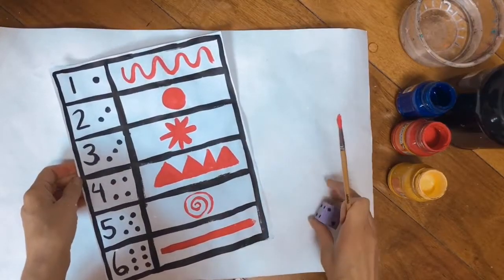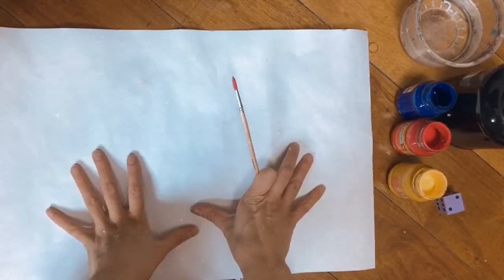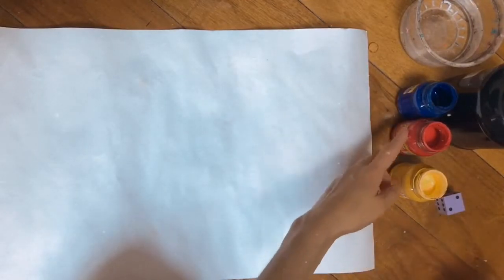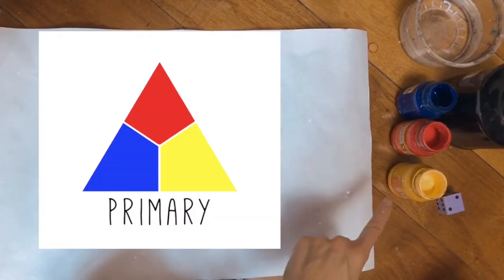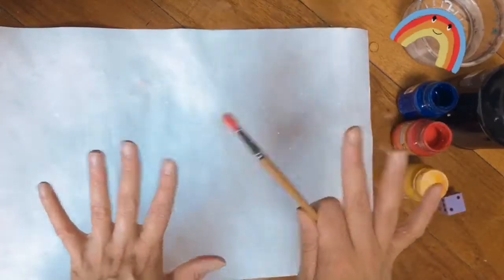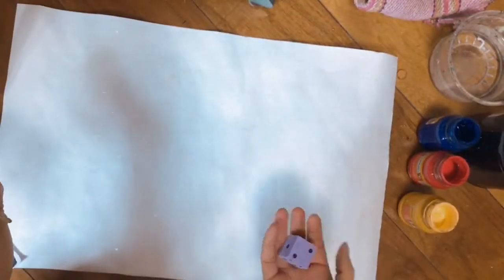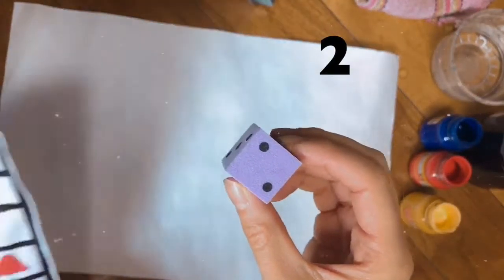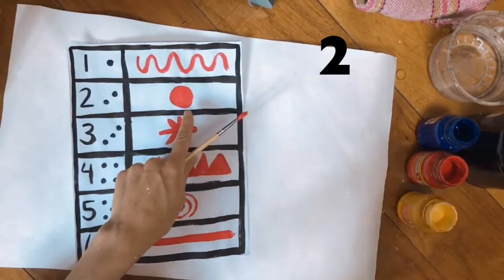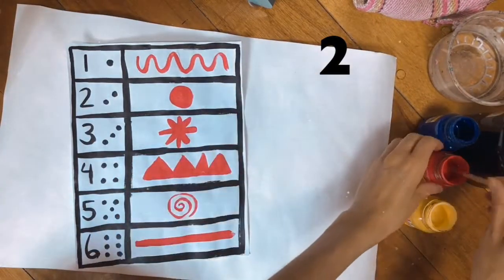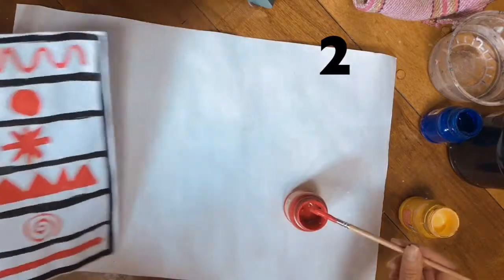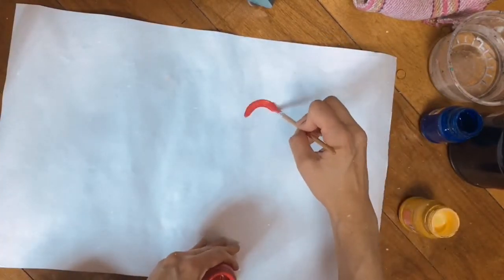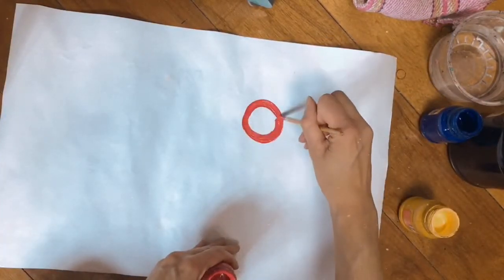So chart and dice. You're also going to need a piece of paper to play this game. I got a pretty big one, and I also have some paint. I'm using the primary colors because I know Alexander Calder used them, but you can use whatever colors you want. Let's begin. I roll my dice, and I got a number 2. So I'm going to check out the chart here. Number 2 is a circle. So I am going to draw anywhere on my paper a circle to begin.